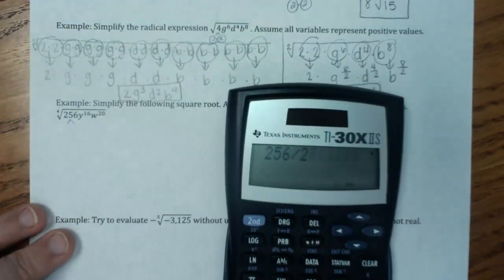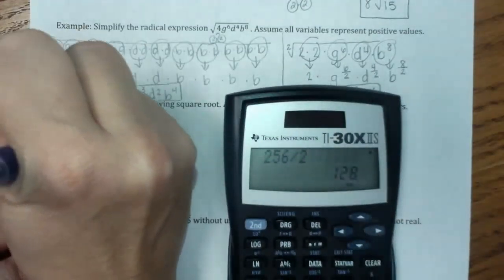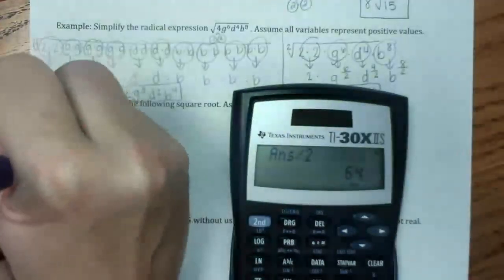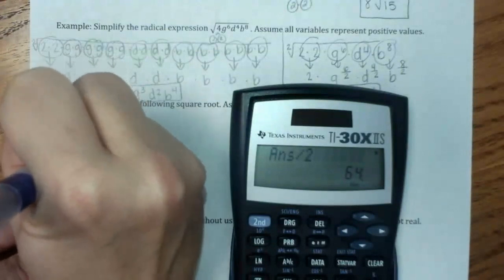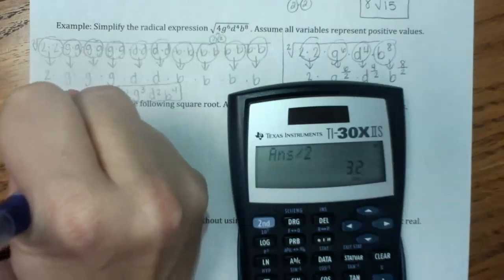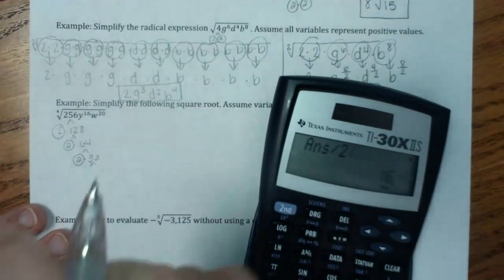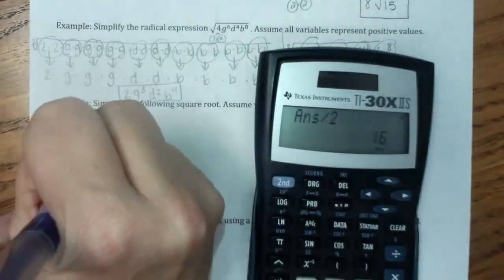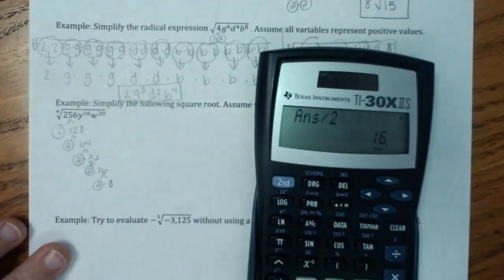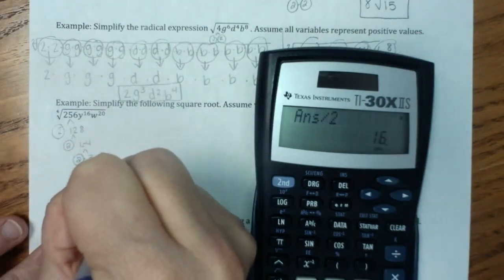256 divided by 2, so 2 and 128. 2's going to get circled. 128 is 2 times 64. 2's going to get circled. 64 is 2 and 32. 32 is 2 and 16. 16 is 2 times 8. 8 is 2 times 4. 4 is 2 times 2.